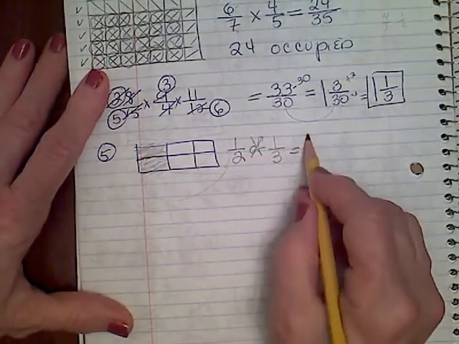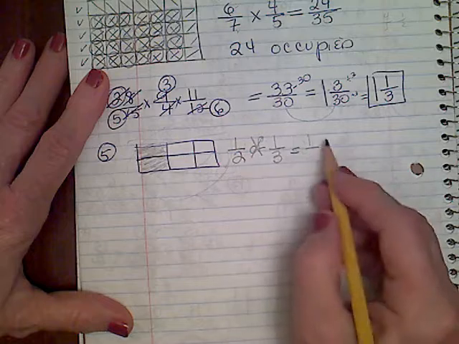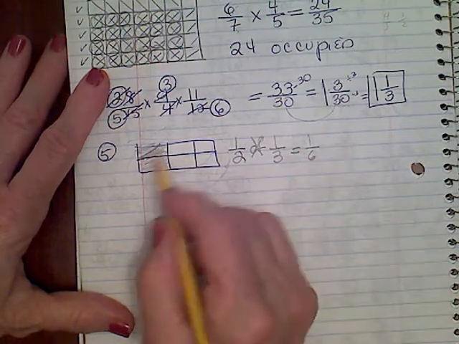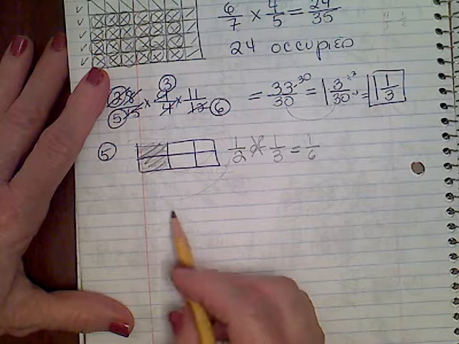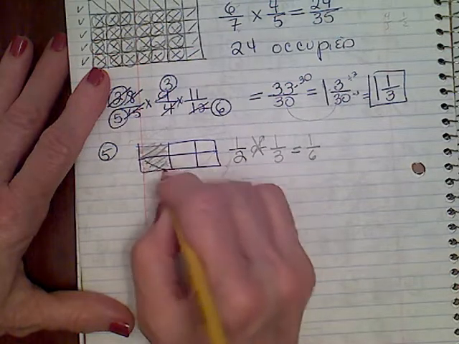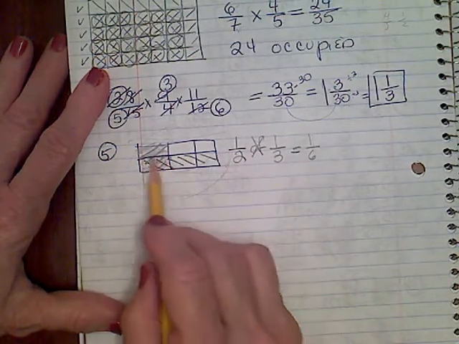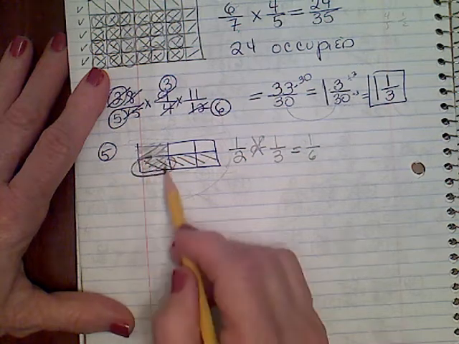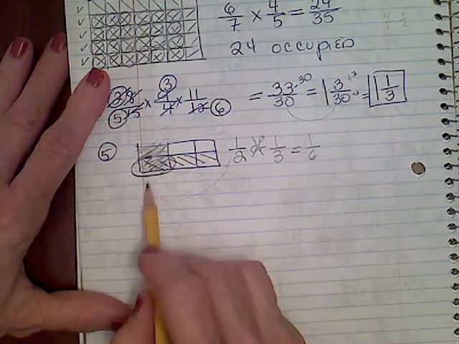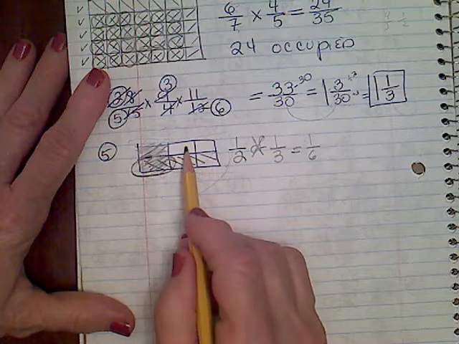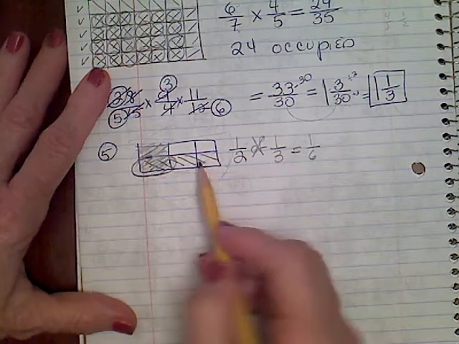That's 1 times 1 is 1. 2 times 3 is 6. So again, he originally had 1/3. He ate 1/2 of that. And so where those cross hatches are, that would be our answer. 1 out of the 1, 2, 3, 4, 5, 6.